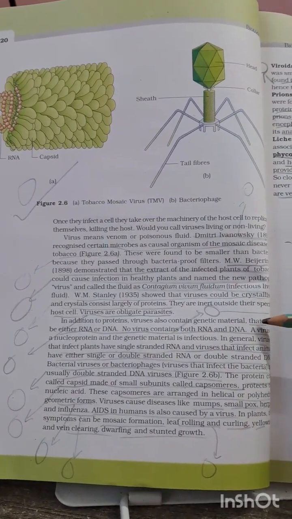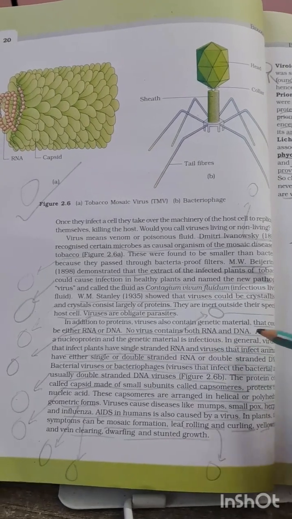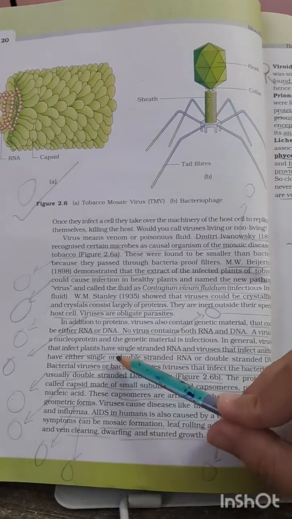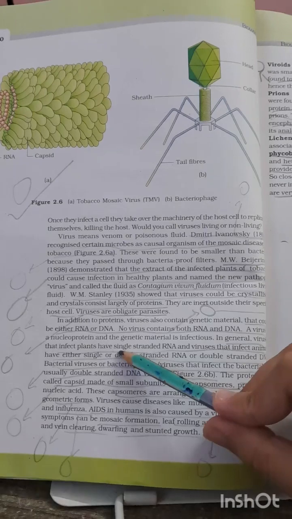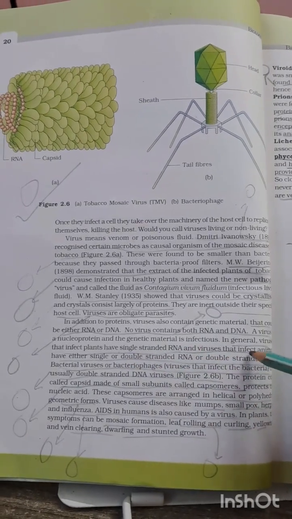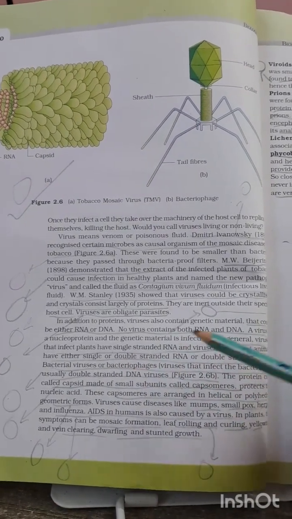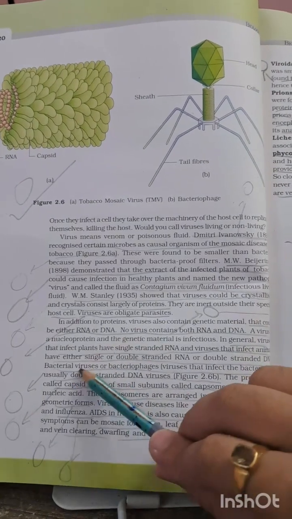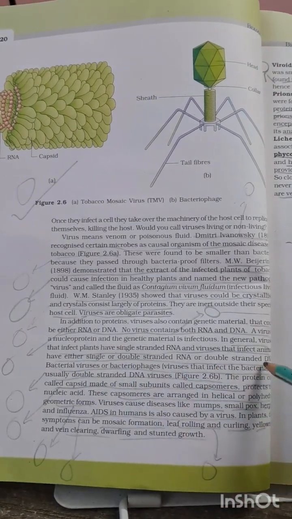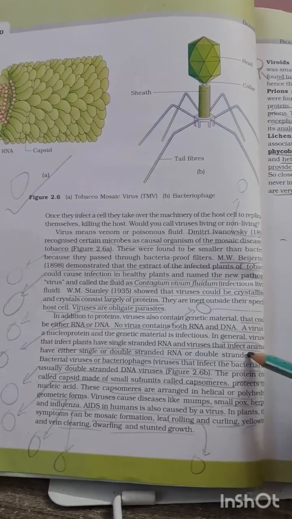A virus nucleoprotein genetic material is infectious. Now coming to general viruses: those that infect plants are single stranded RNA viruses, and those that infect animals have either single or double stranded RNA or double stranded DNA. This sentence you have to be very, very clear.